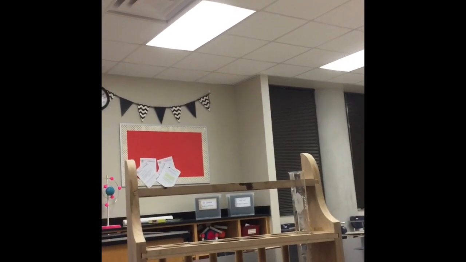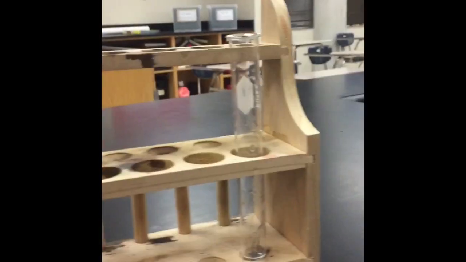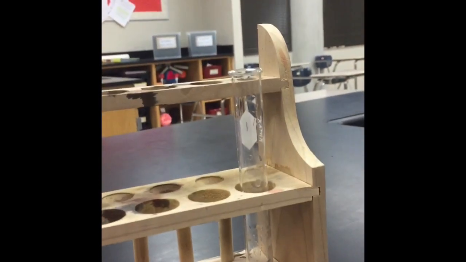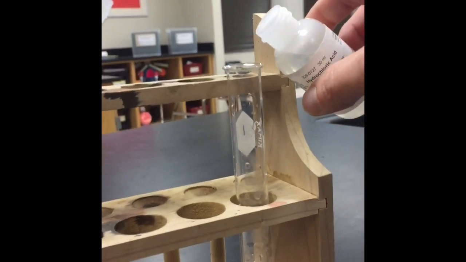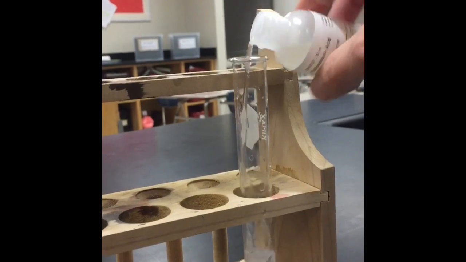All right, guys, this is the experiment on lab station 2. What I'm going to do is I've already placed a magnesium strip into the test tube. I'm going to add some hydrochloric acid. Okay, so you can see that there are bubbles forming. There's a gas being produced.